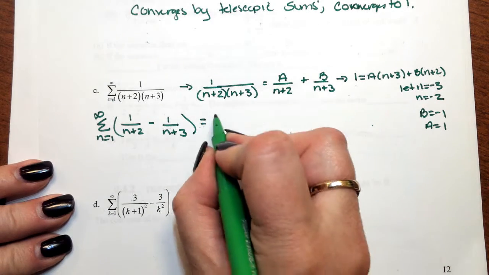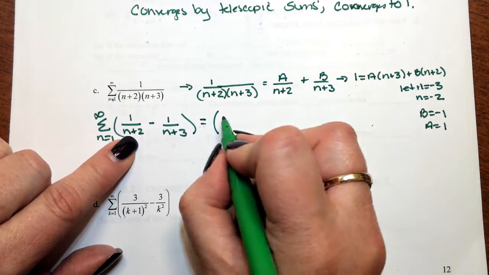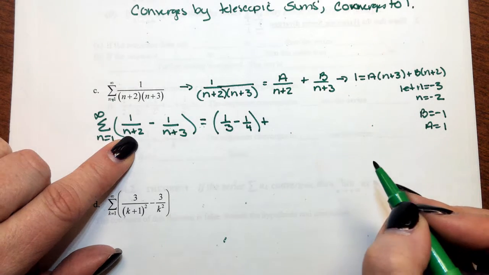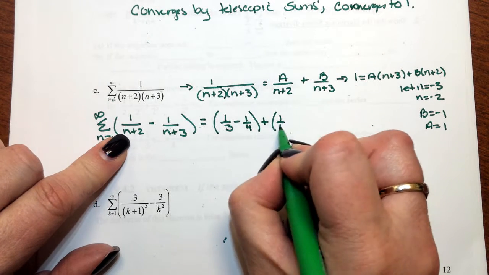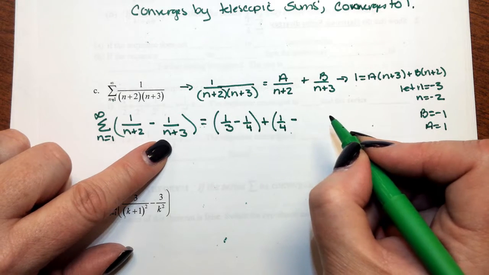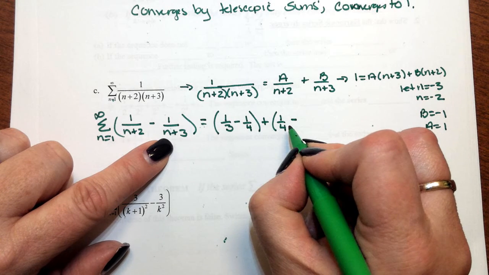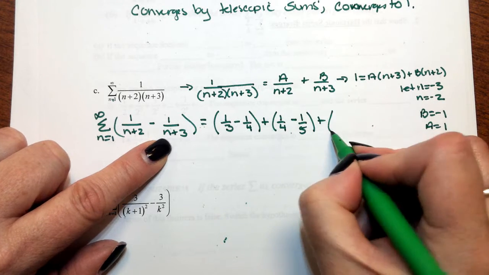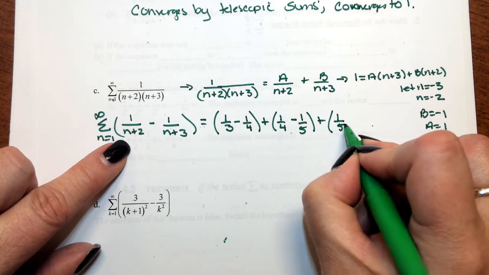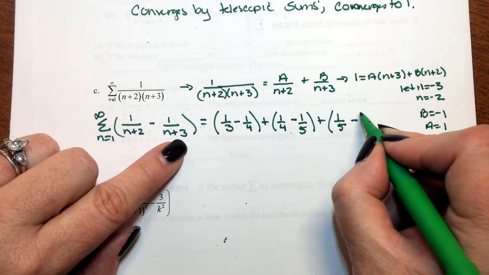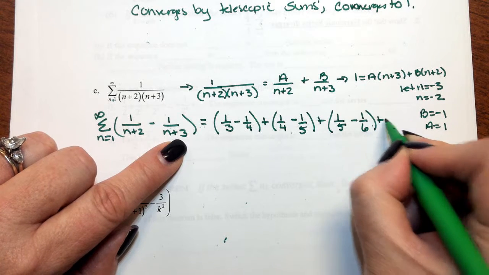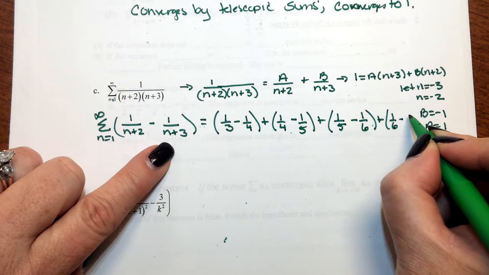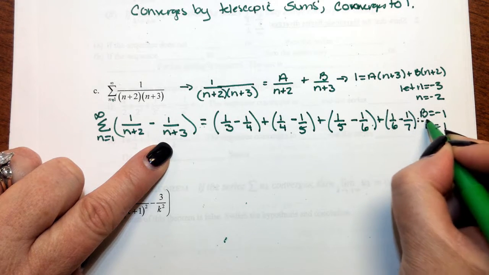So now to write out the first few terms, I'm going to plug in a 1, so that's going to give me a 1/3 minus 1/4. There's my first term. My second term is a 1/4 minus 1/5. Plug in 3, so that's going to be 1/5 minus 1/6. My fourth term would be 1/6 minus 1/7, and so on.